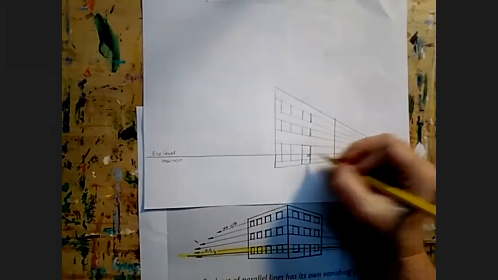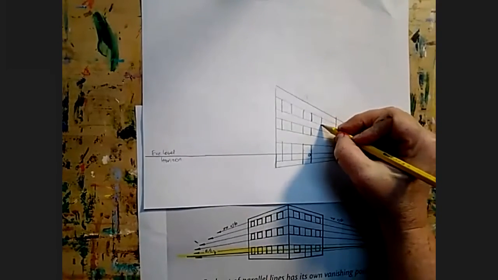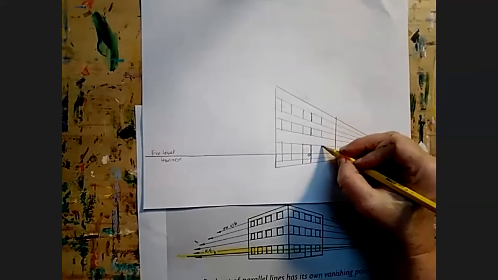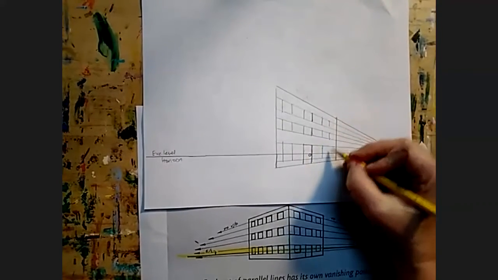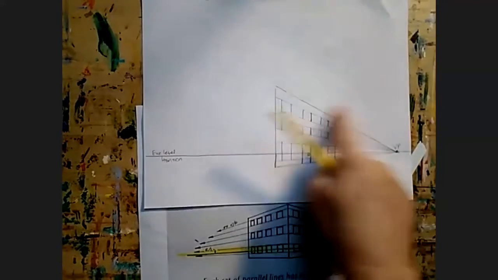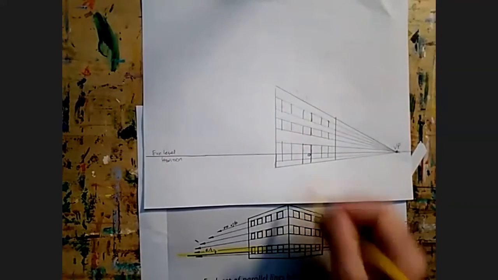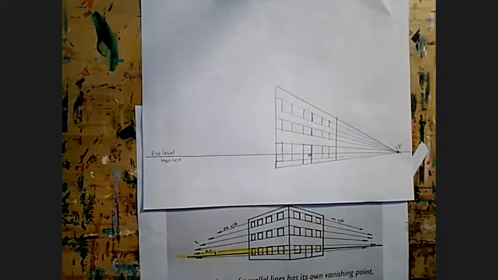I can put a little even doorknob right there. Right, and then here. So the bad news is these are all at different angles. The good news is if you can figure out the angle of one, you can figure out the angle of all of them.